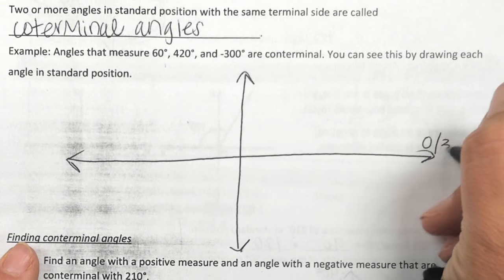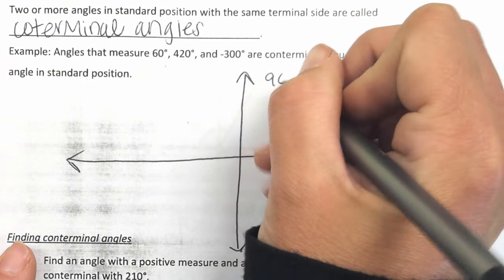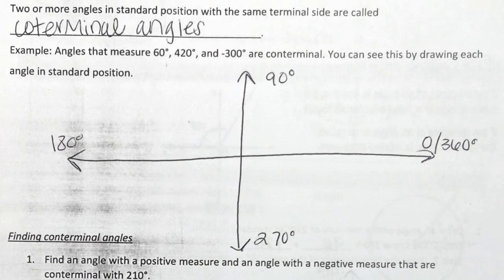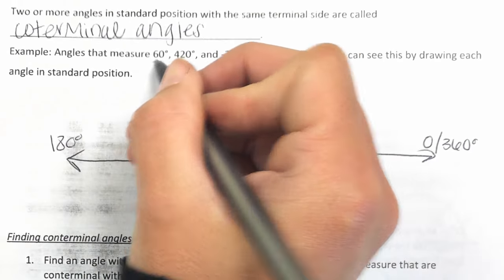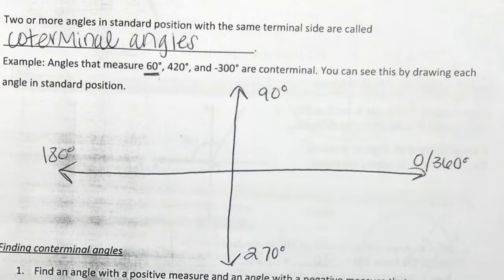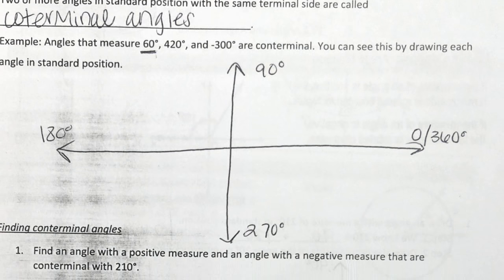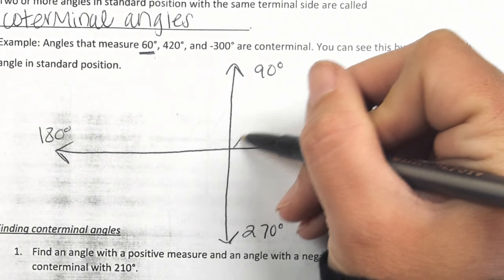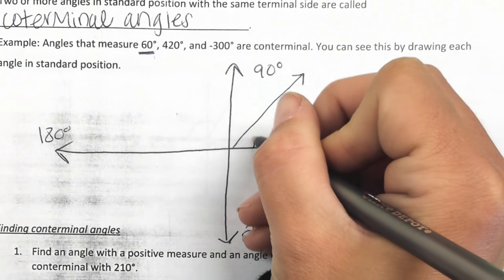Again, this is 0 to 360. This one's 90, 180, 270. Alright, let's first draw 60 degrees, this first angle. Somebody come point to me on the board where that angle would be. A little past halfway. Show me. Right in there. Okay, good. So this is 60 degrees.